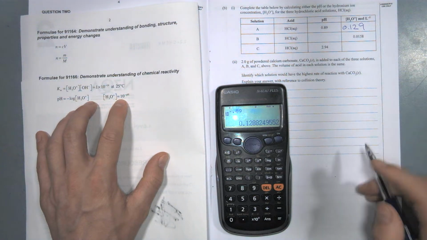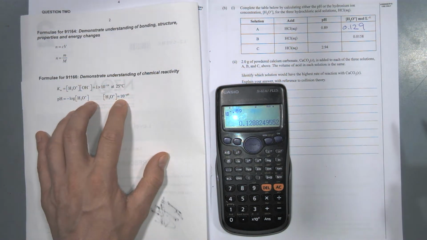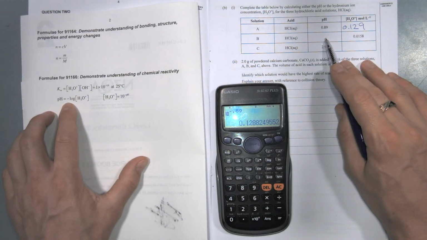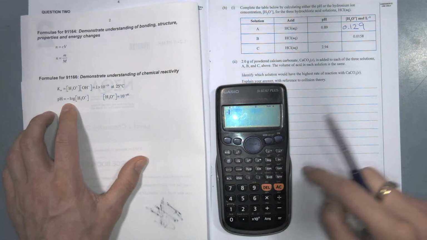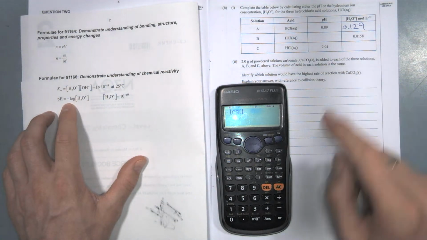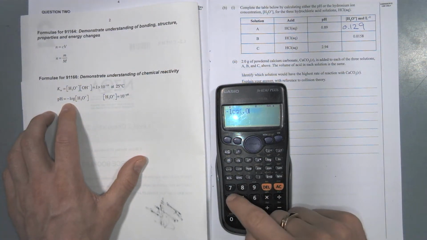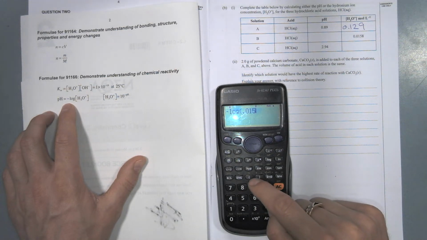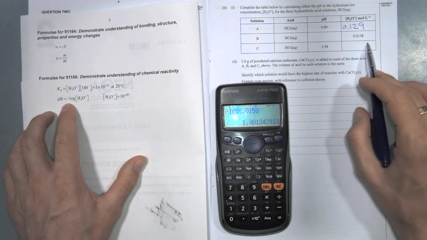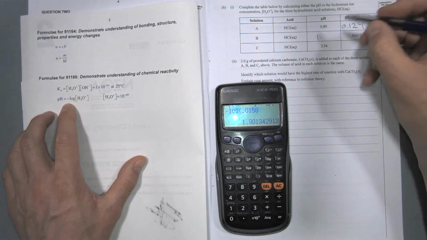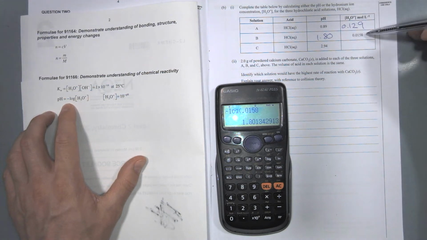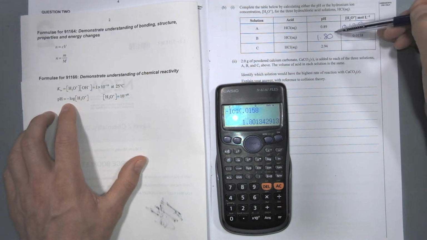All right, and then next question, we're doing it the opposite way. So we're trying to calculate the pH using this formula here, negative log concentration of hydronium, 0.0158. pH is 1.80. That makes sense. Look, we've gone less hydronium, so the pH has gone up a little bit.